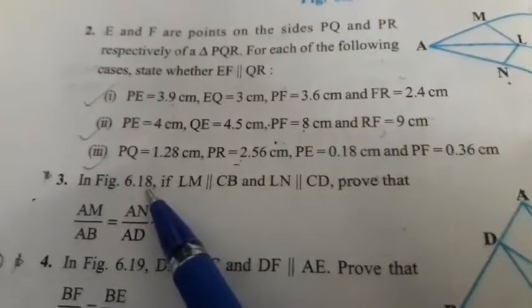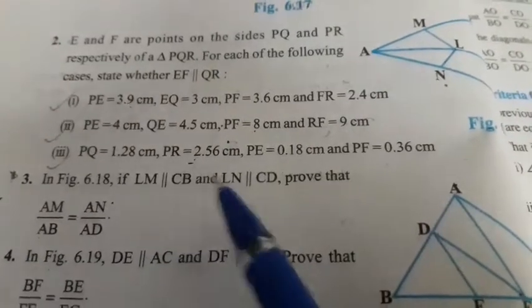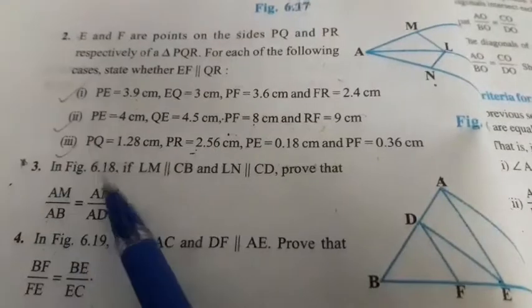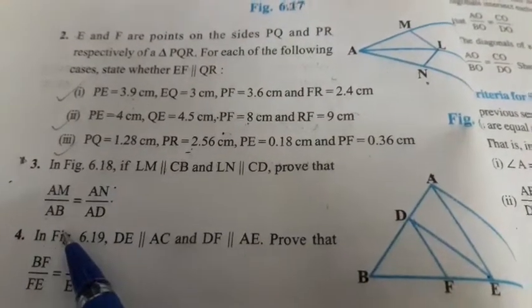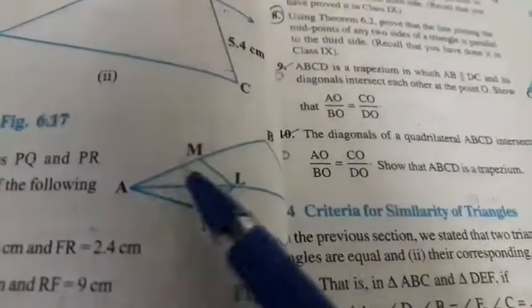Now, starting with question 3, it says that in figure 6.18, if LM is parallel to CB and LN is parallel to CD, then you have to prove that AM upon AB is equal to AN upon AD. So let's see the figure.